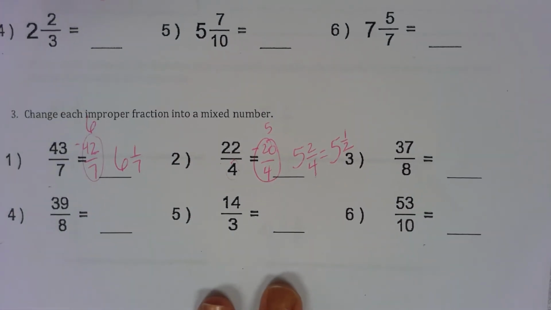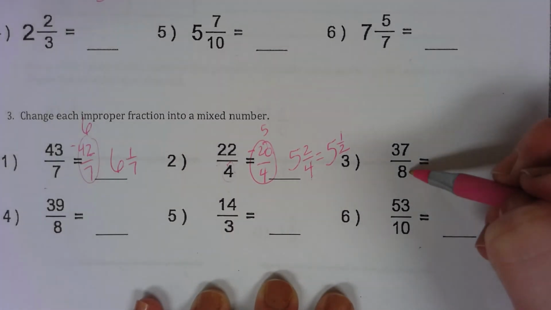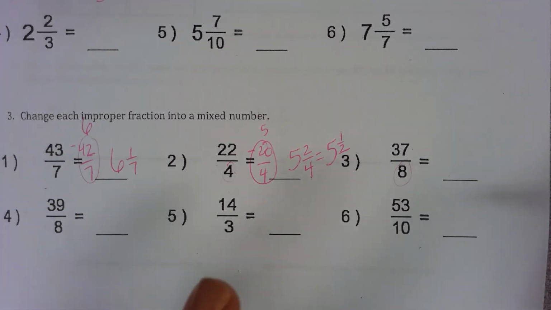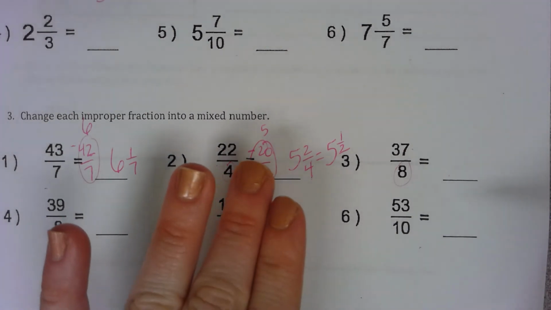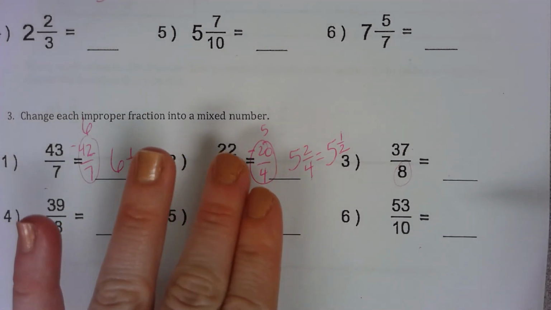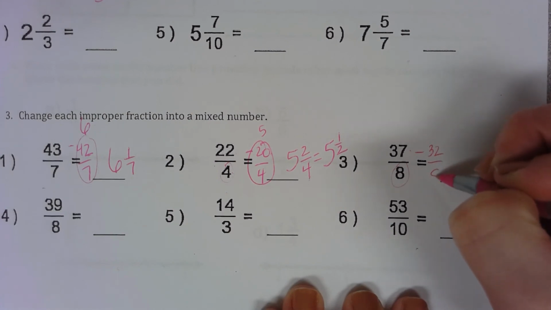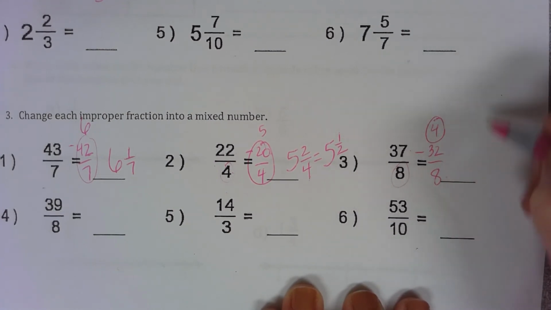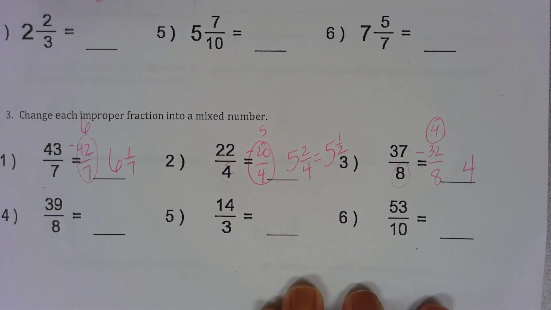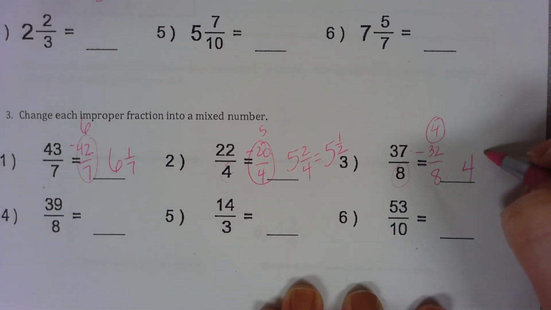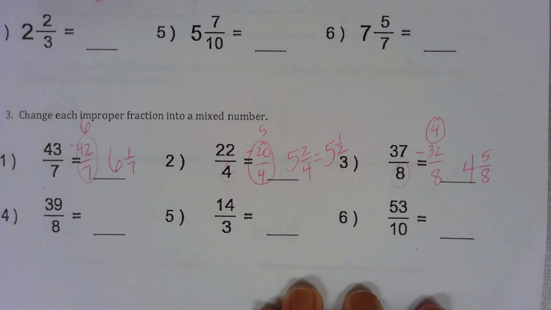Okay, I'm going to do one more problem with you, and then 4, 5, and 6 will be your homework. We're going to pull as many 8/8 as we can out of here. I know, let's see, count it by 8s. 8, 16, 24, 32. I think I have to stop there. 32/8 is what I'm pulling out. 32/8 is equal to 4 wholes. So that means my big number is going to be 4. And what's left over? 37 minus 32 is 5. 4 and 5/8 would be my answer.